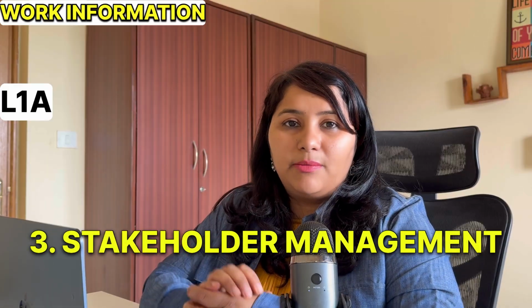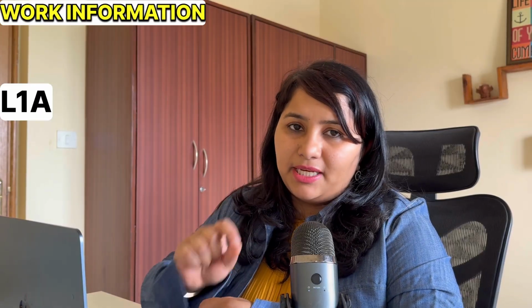Third is stakeholder management. So as a L1A, you cannot be an individual contributor. So apart from your team, all the other stakeholders that are involved in your work, it could be client, it could be internal teams, it could be external vendors, that can be indicated in the DS160 form. And finally, if you have any responsibility which aligns towards decision making, strategy, process improvement, new market, business development, all of those also carry weightage for an L1A, so make sure to highlight it.